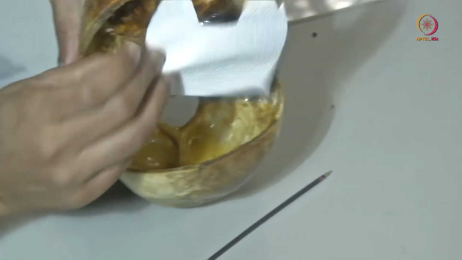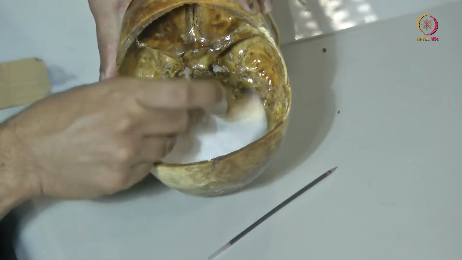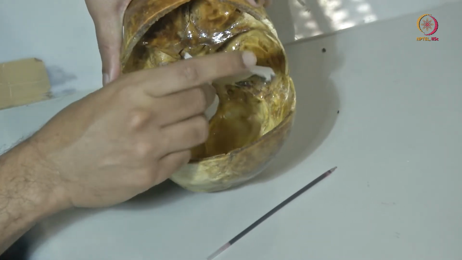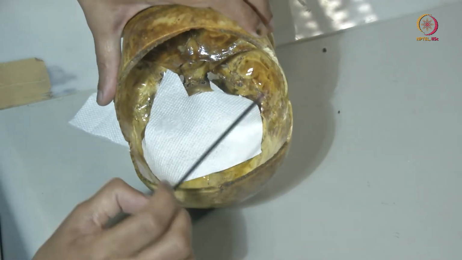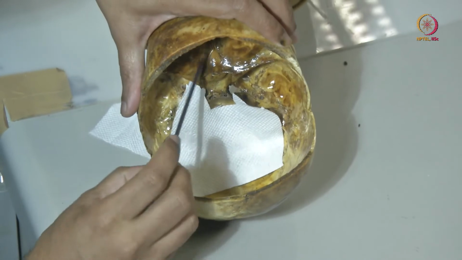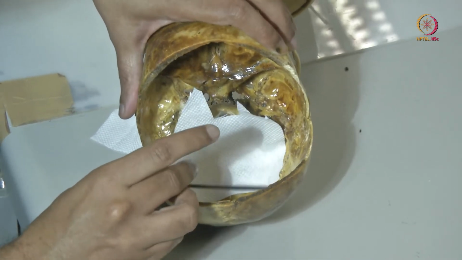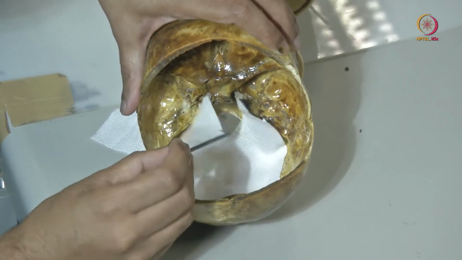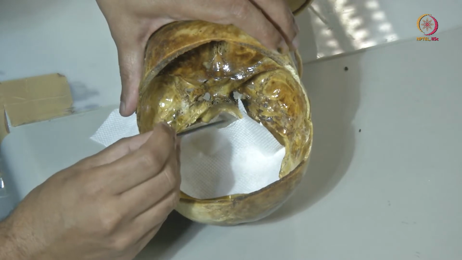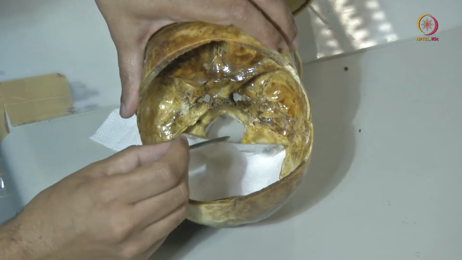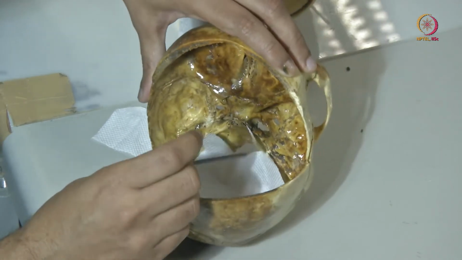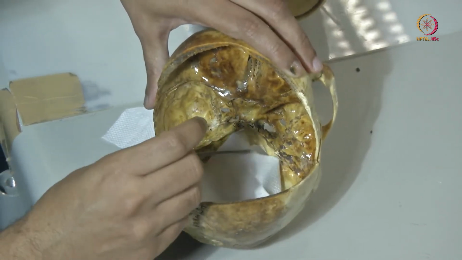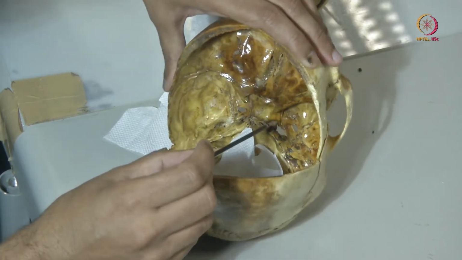So, the tentorium is important not only as an anatomical structure, it also has functional significance in terms of arterial blood supply, where blood supply to the brain below the tentorium is from a different set of blood vessels when compared to the anterior circulation. How those things form, we will look at later.